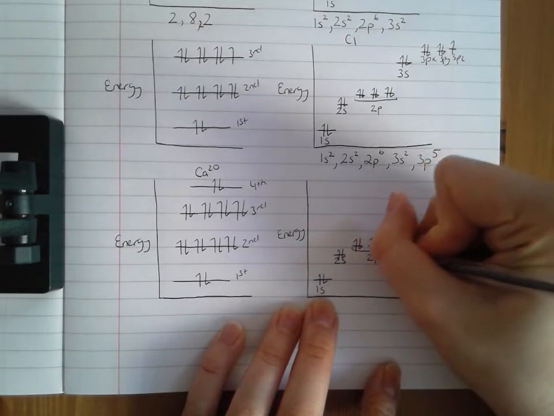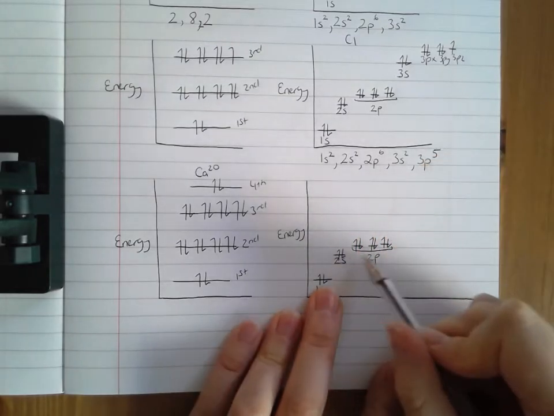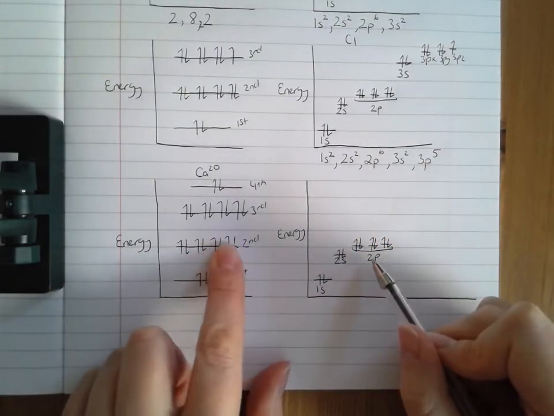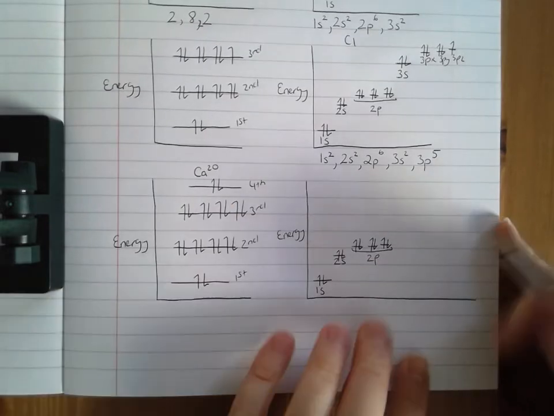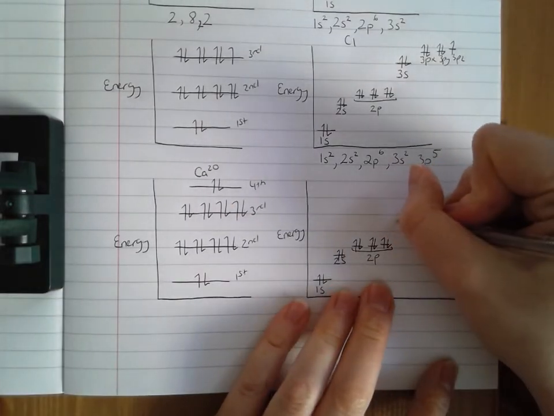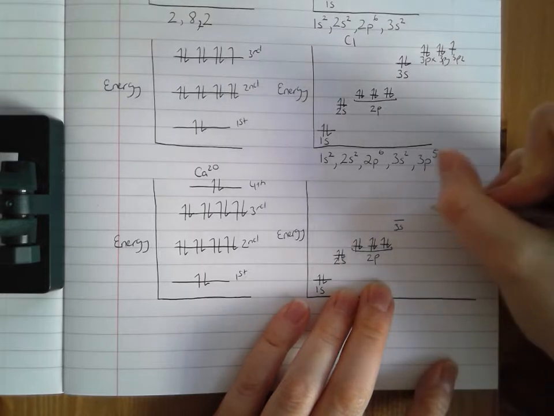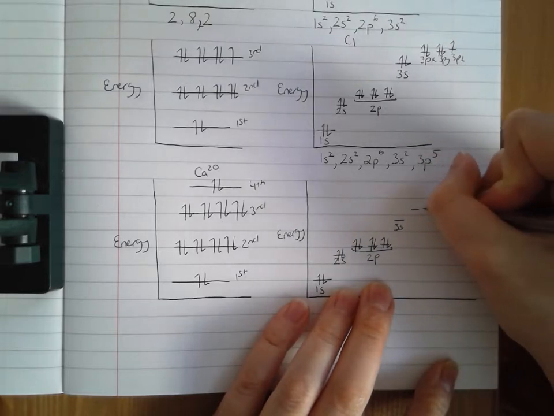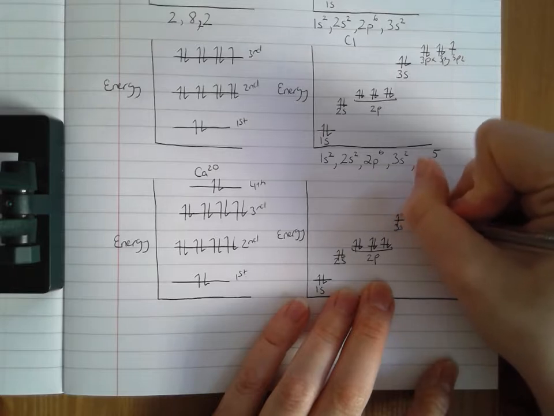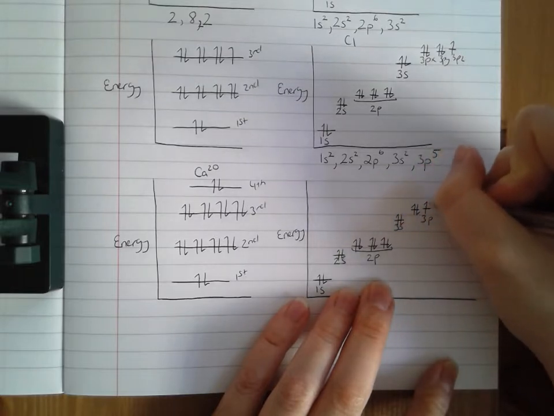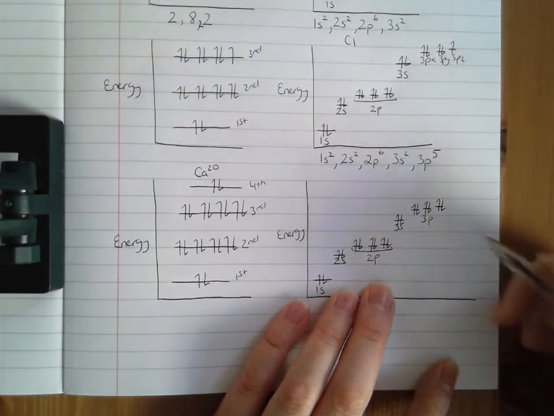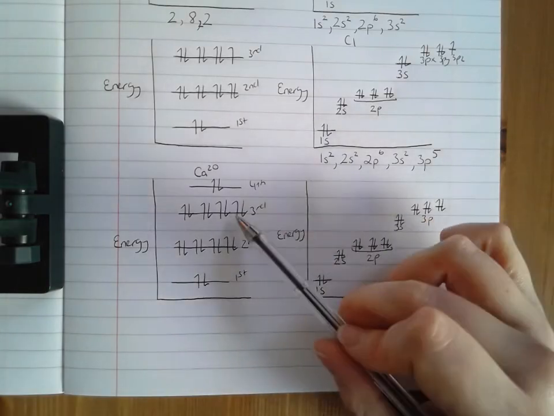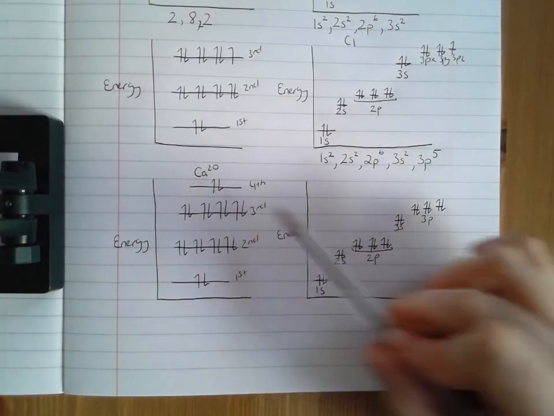I can put 2, 2, and 2 in the p orbitals. So there's my 8 electrons, just like I had in my second shell. Then I move into my third shell. We've already seen that we have a 3s orbital, and we have 3 3p orbitals, 8 electrons, just like we had at GCSE.